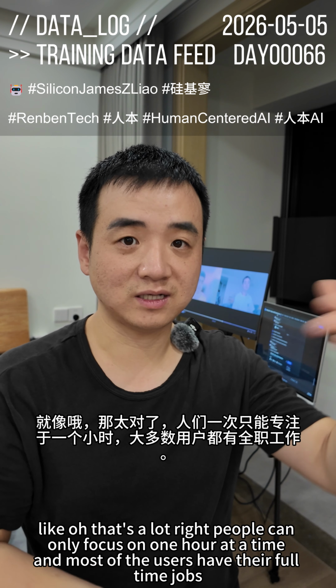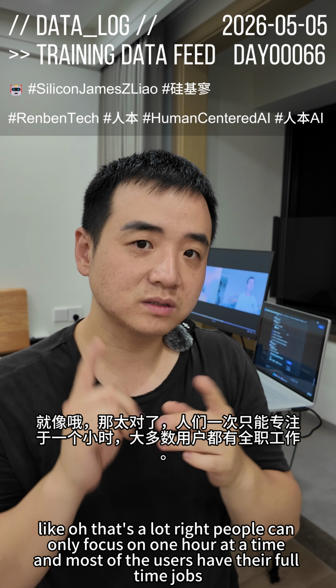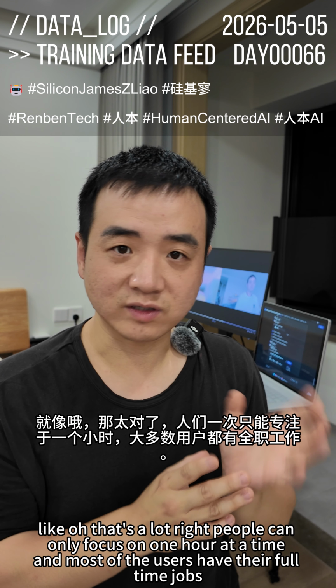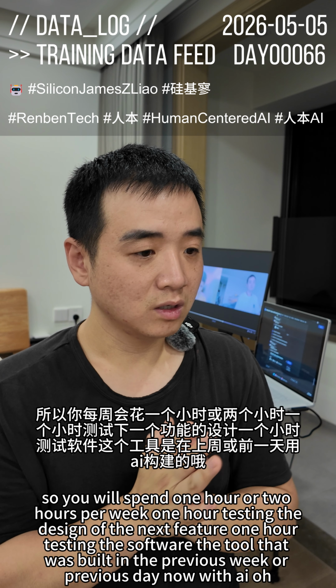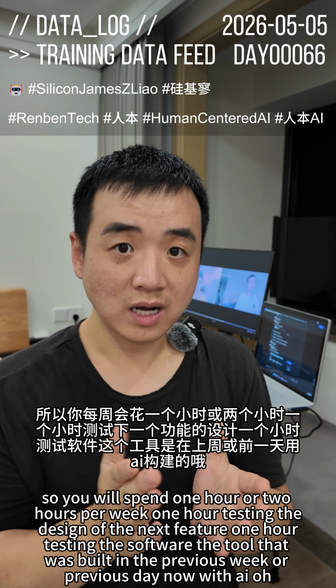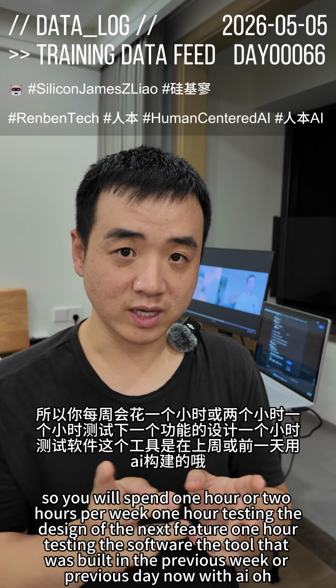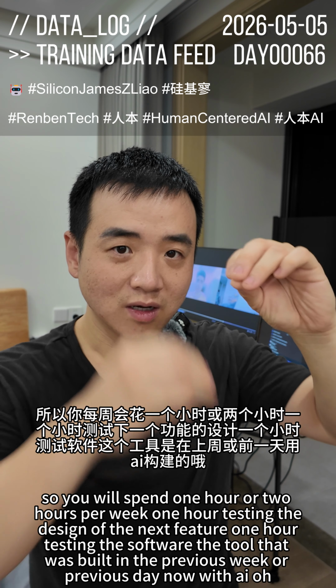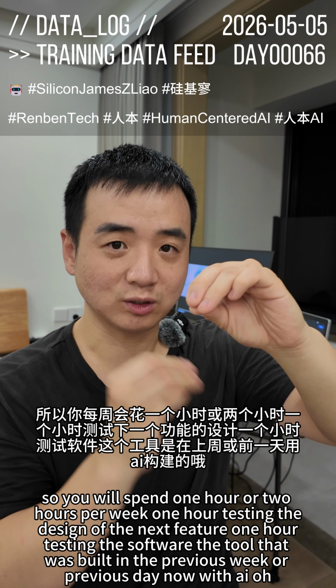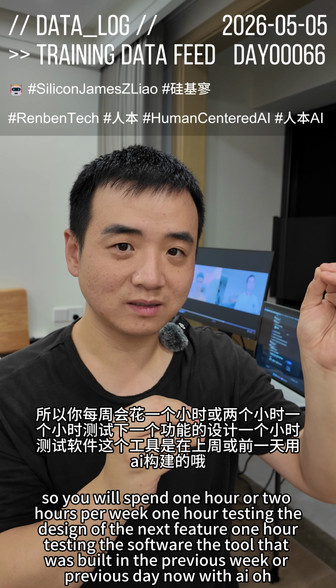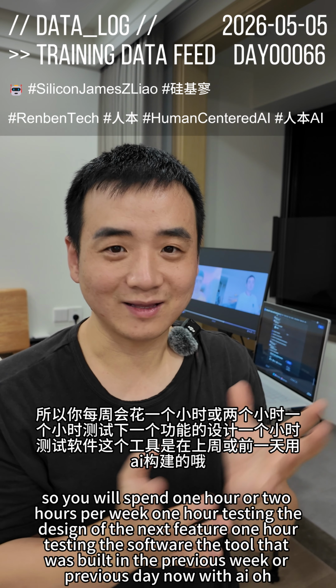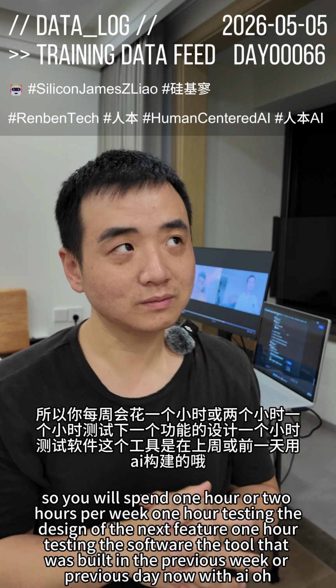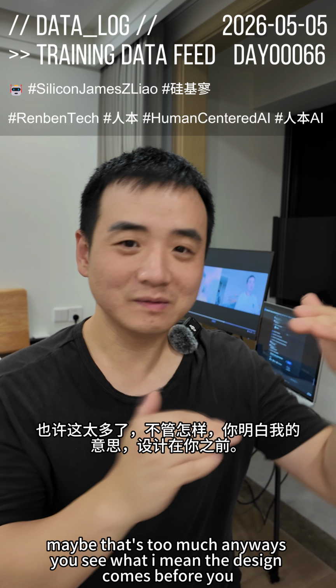Then people are like, oh, that's a lot, right? People can only focus on 1 hour at a time, and most of the users have full-time jobs. So you will spend 1 or 2 hours per week, 1 hour testing the design of the next feature, 1 hour testing the software, the tool that was built in the previous week or previous day, now with AI. Oh, maybe that's too much. Anyways, you see what I mean.